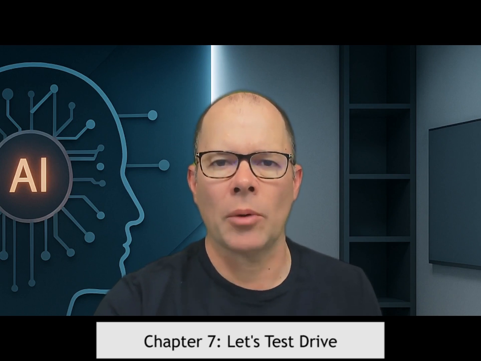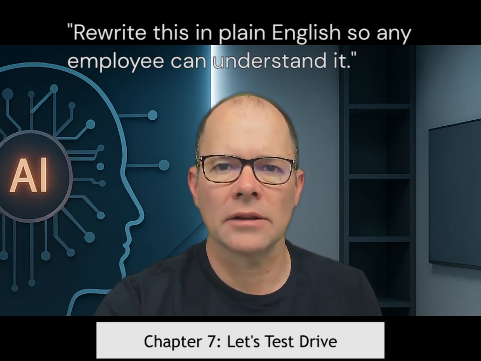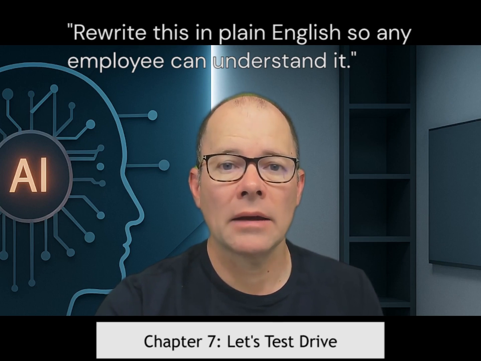When it comes to editing and rewriting, let's say you've got a lengthy, dense, complicated, and verbose HR policy. You can ask the AI to rewrite this in plain English so any employee can understand it. What comes back is something that is easy for anyone to read and understand, yet still has the same intent and meaning as the original.